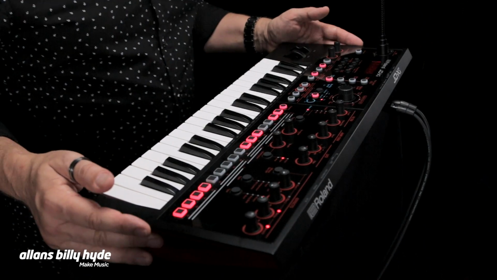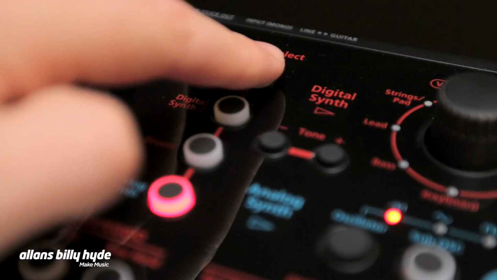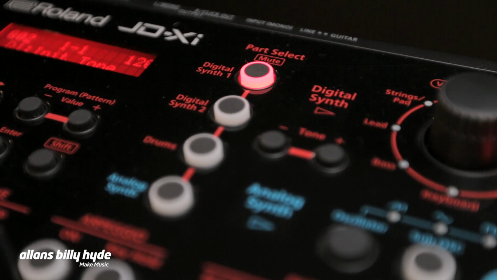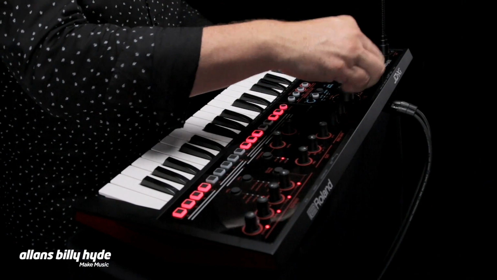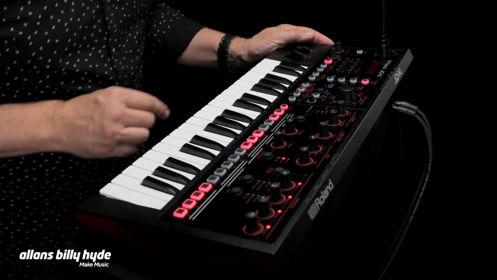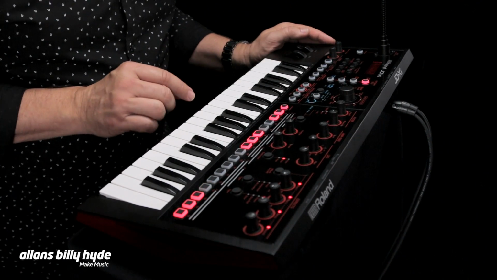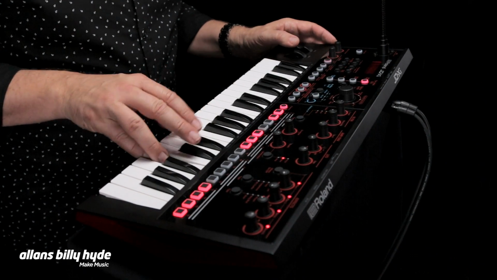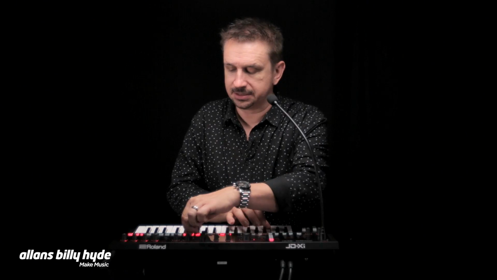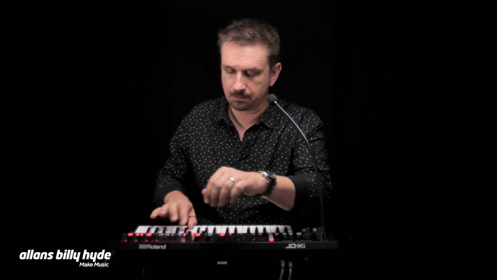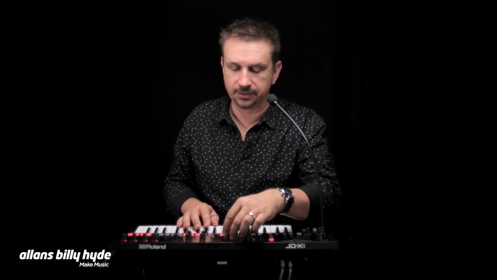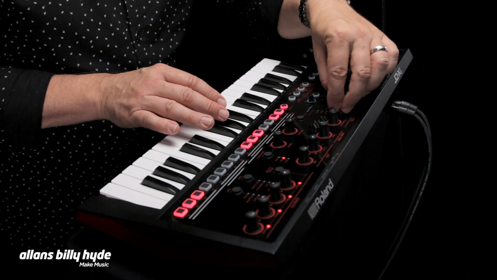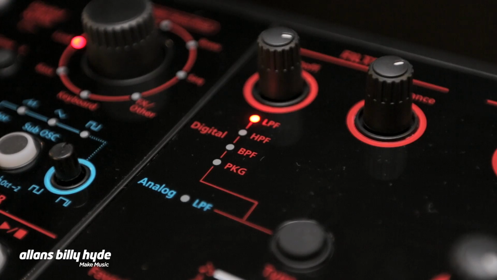Let's have a look at some of the digital synth sounds. There's 2 parts here, so I'll select digital synth 1, and we can select different categories by using this very robust knob here. And let's start with some of the lead sounds. The first one that comes up is saw staccato lead. Again, obviously there's lots of LFO going on there. And we can change things like the filter. In the digital synth section, there's 4 different filters to choose from, which is cool.